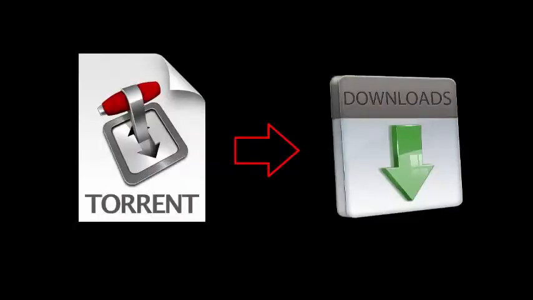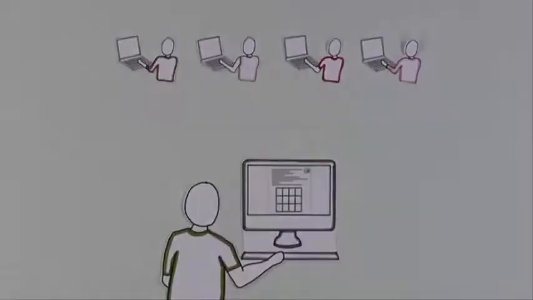A torrent client is needed to open the torrent file that has been downloaded. Some popular torrent clients include BitLord and uTorrent. The clients read the data stored in the file downloaded.